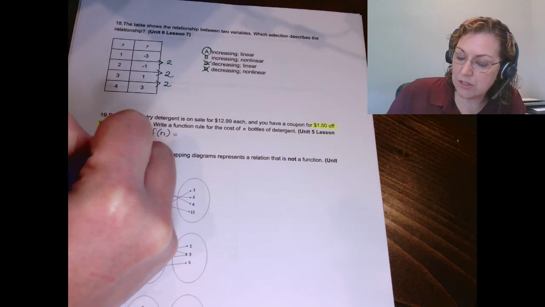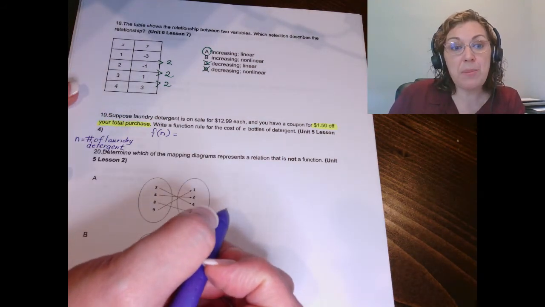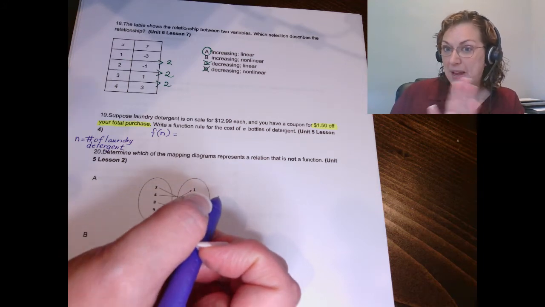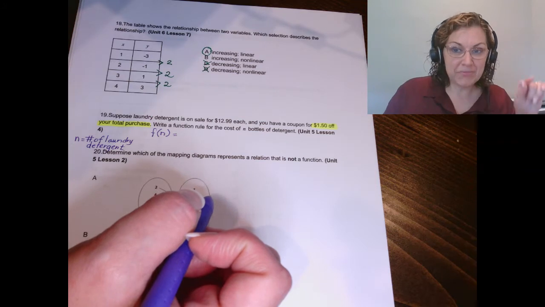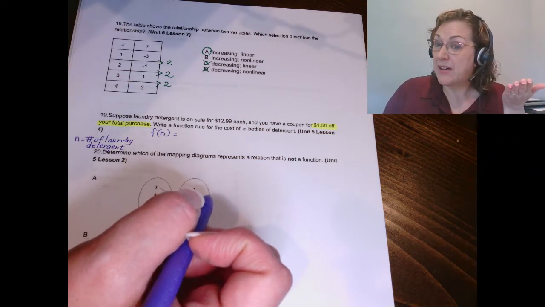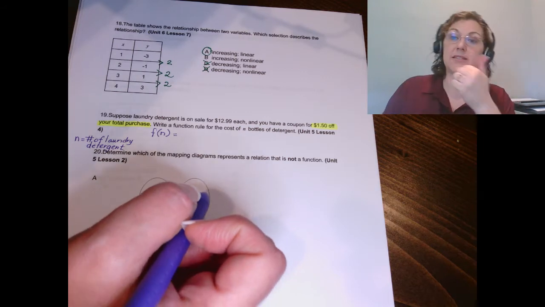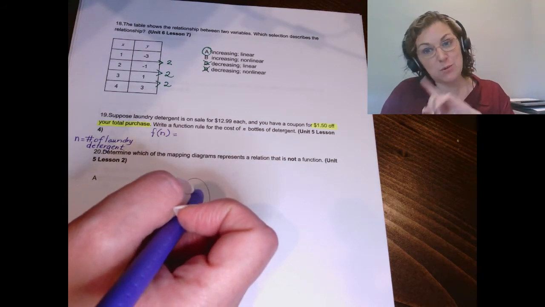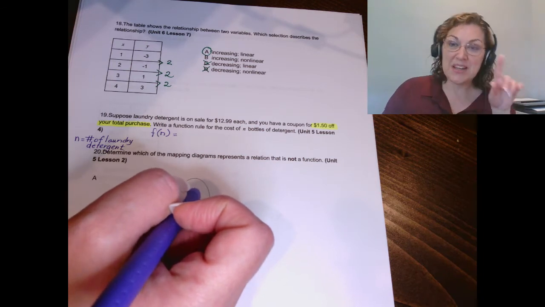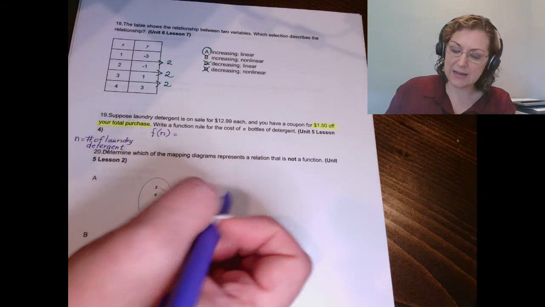And we're going to let n be the number of laundry detergent. Now, each of those laundry detergent are $12.99. So when we go to pay for the laundry detergent, we've got to pay $12.99 for each. So, meaning if I have 6 laundry detergent, I'm going to pay $12.99 times 6. If I have 10 laundry detergent, I'm going to pay $12.99 times 10. If I have n laundry detergent, I'm going to pay $12.99 times n.